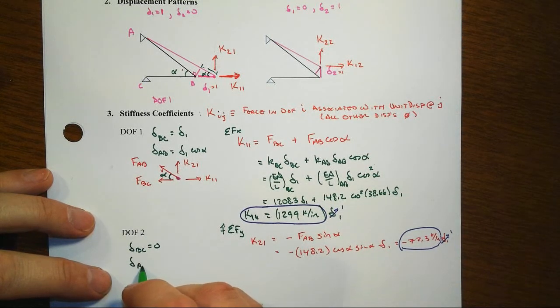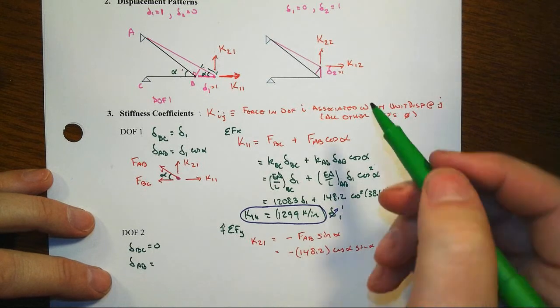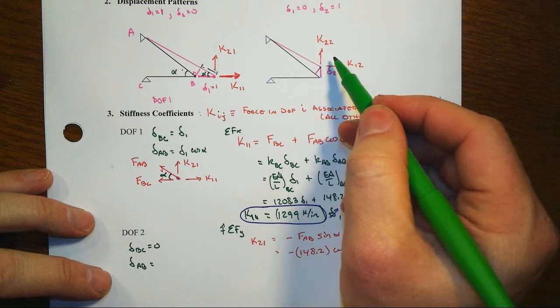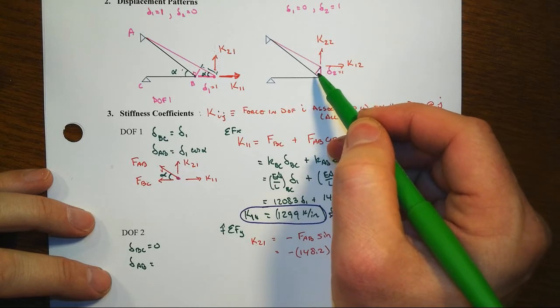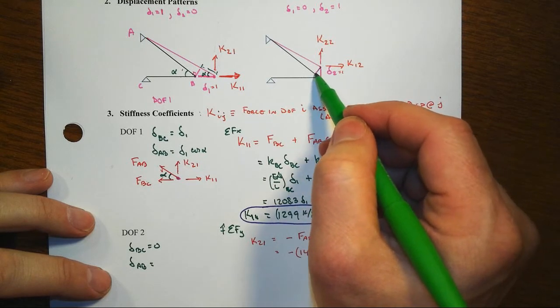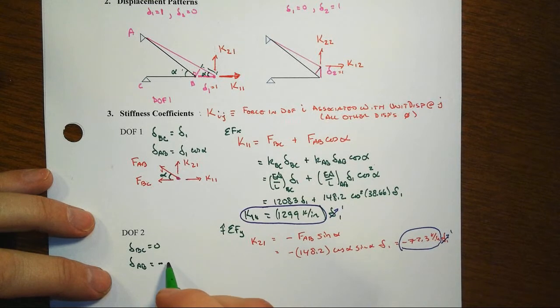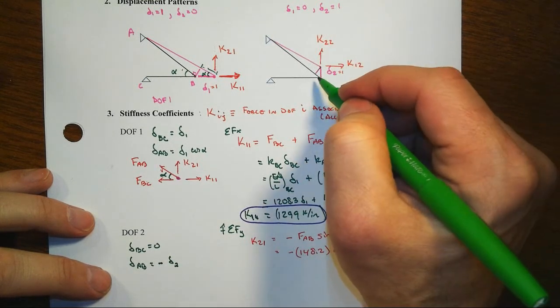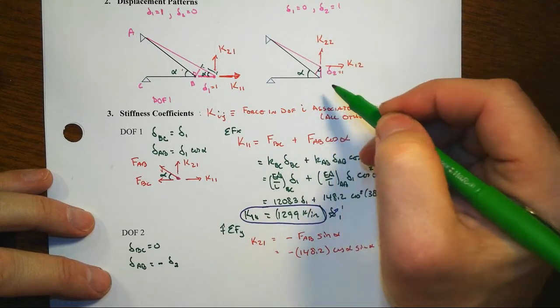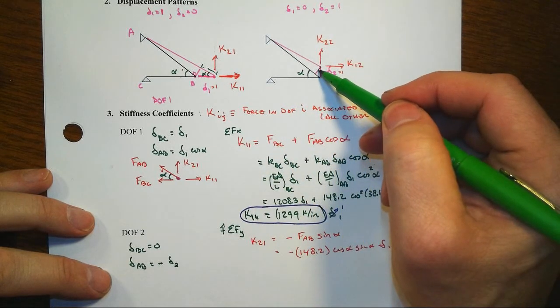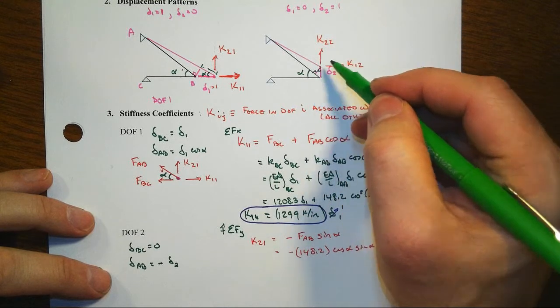Delta AB, now remember, positive is elongation, and when delta 2 is up a unit, that means that the member actually shortens. So we have a minus delta 2, and then notice here's our angle alpha, so that makes this angle alpha up here, because there's your right triangle again.